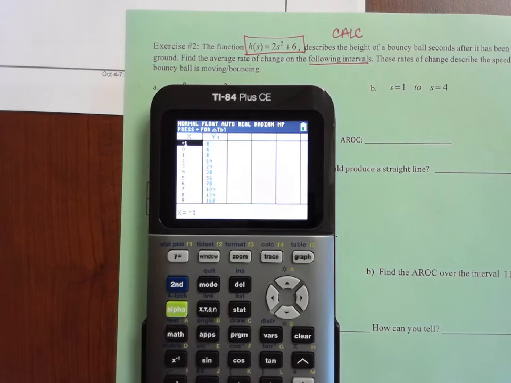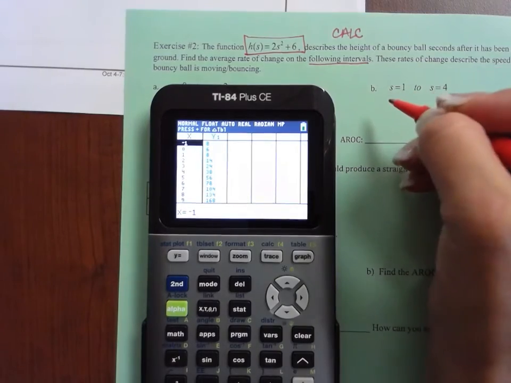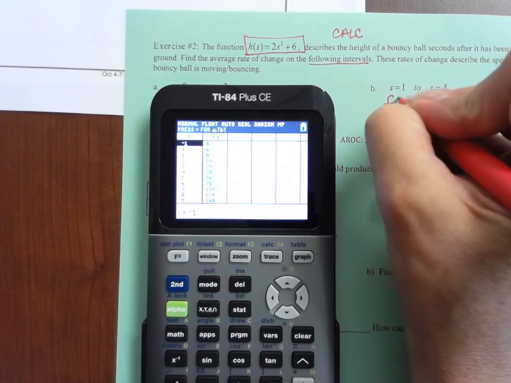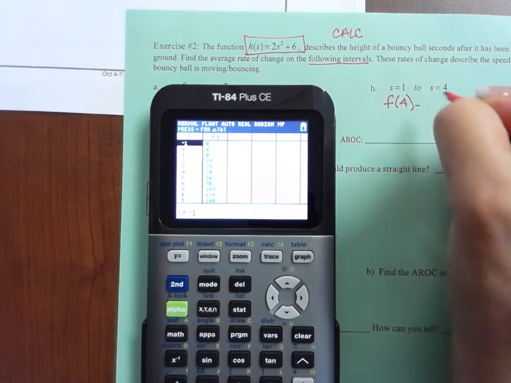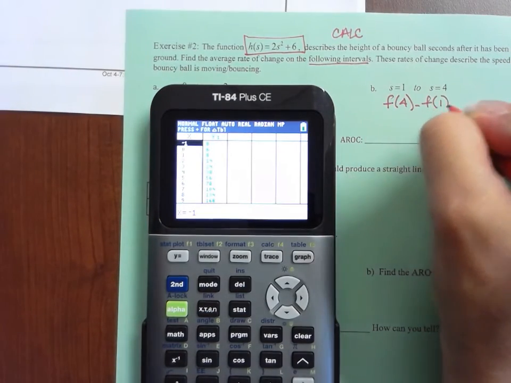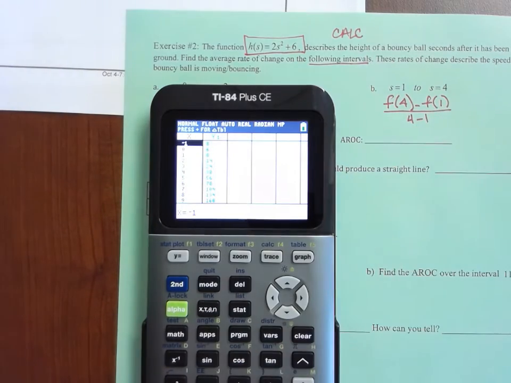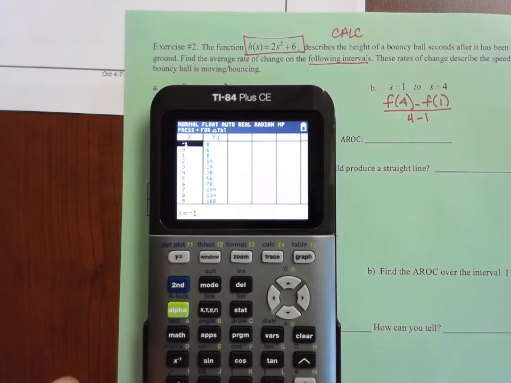All right, let's try the next one, from 1 to 4. That means my formula is f of 4 minus f of 1, over 4 minus 1. That's my slope formula, basically, right?